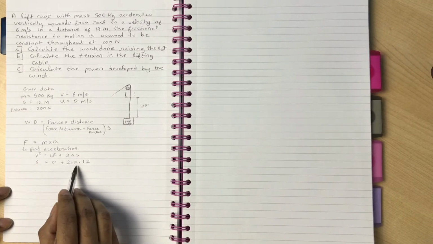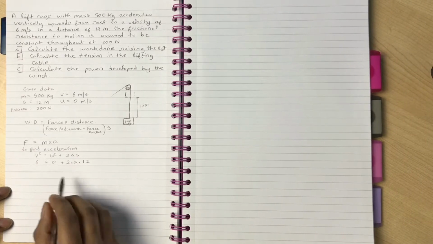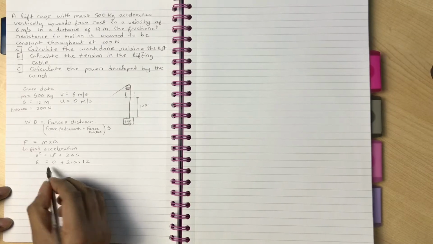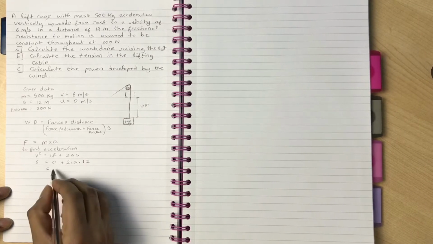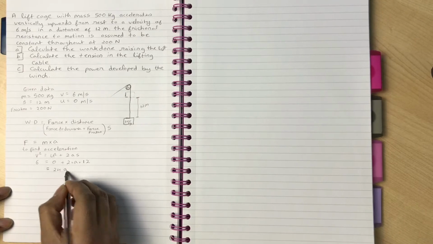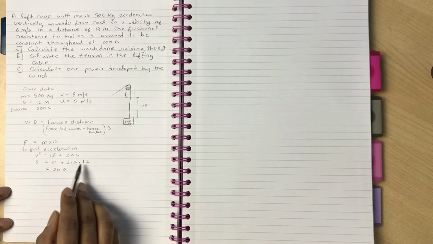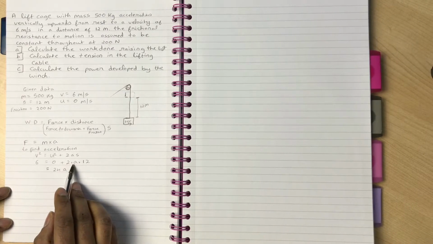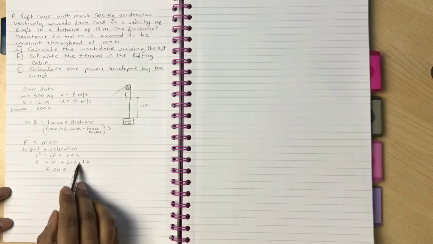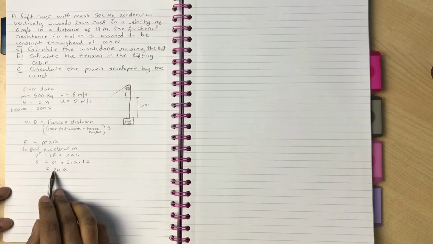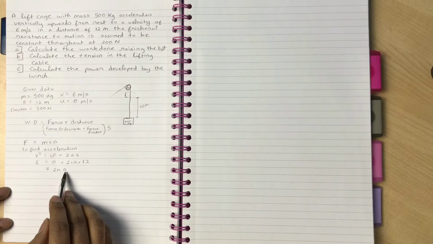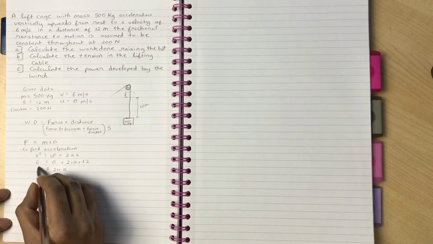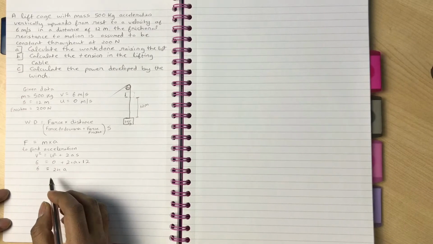So here I make a my subject and I find the value of a. So that's going to be equals to 2 times 12 is 24a. Whenever you have constants being multiplied by a variable, which is acceleration here, which is what we got to find, we write the constant first followed by the variable, equals to 6 squared.